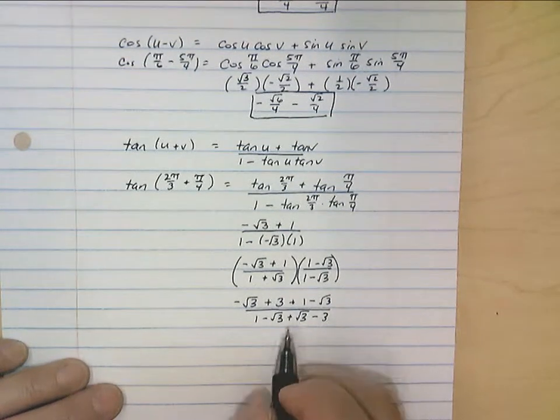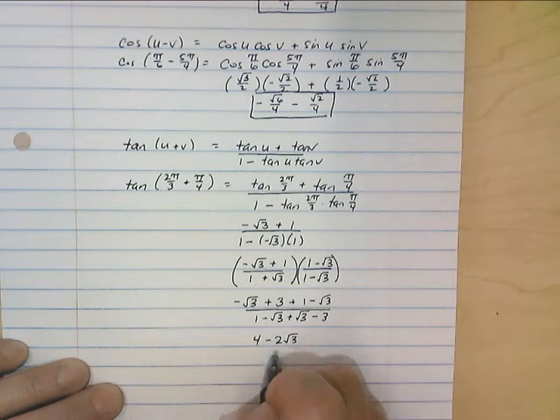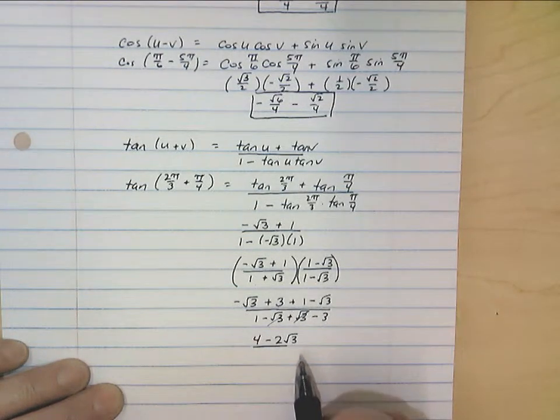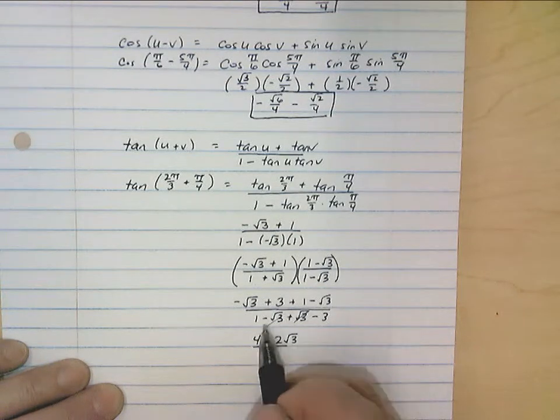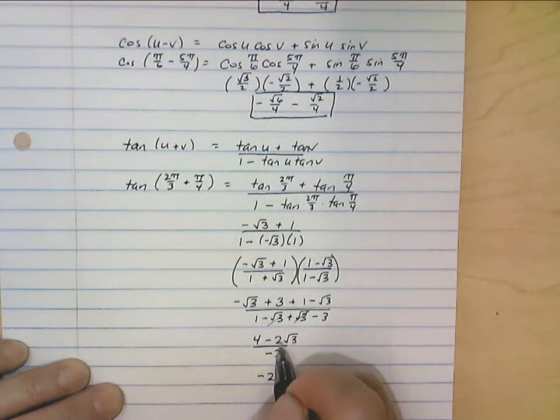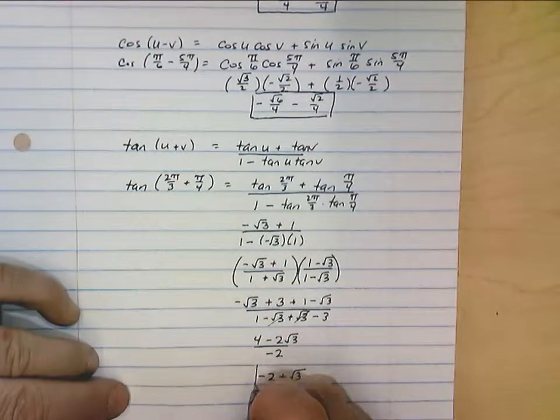When I combine like terms, my numerator, I get 4 minus 2 square roots of 3. And my denominator, the two middle terms will always cancel out since I use my conjugate. 1 minus 3 would be negative 2. Then I can reduce that. 4 divided by negative 2 would be negative 2. Negative 2 divided by negative 2 would be a positive 1 square root of 3. And then I would check that once again with my calculator.